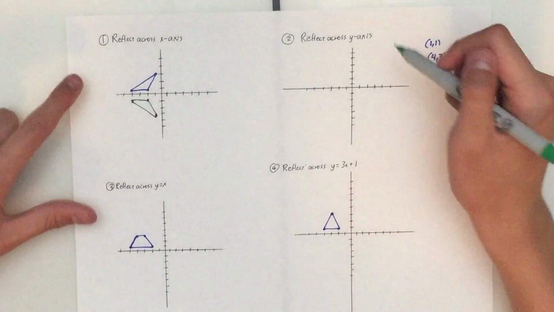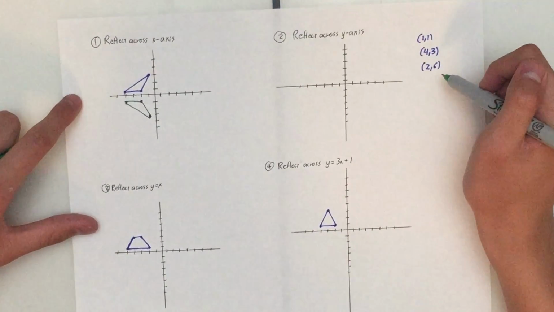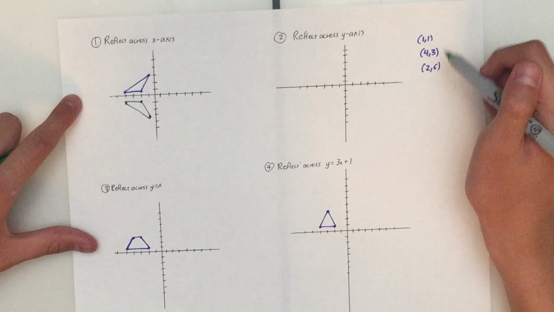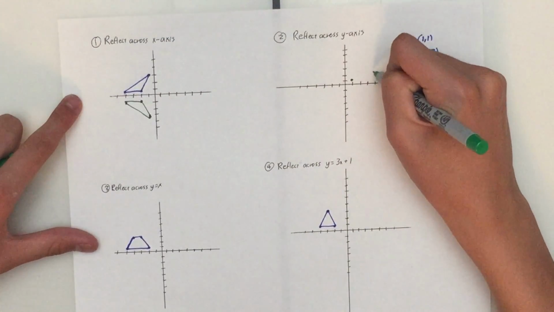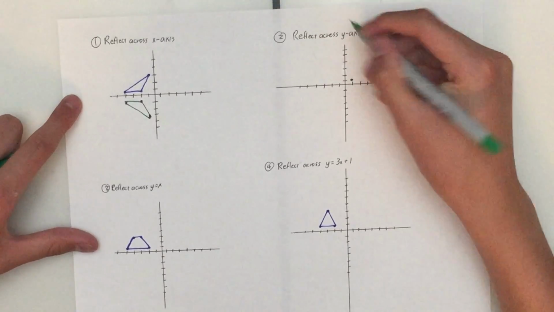So now let's do this one. And it gives us 3 points, and it tells us to reflect that across the y-axis. So let's just draw those points first. (1, 1), (4, 3), (2, 6).